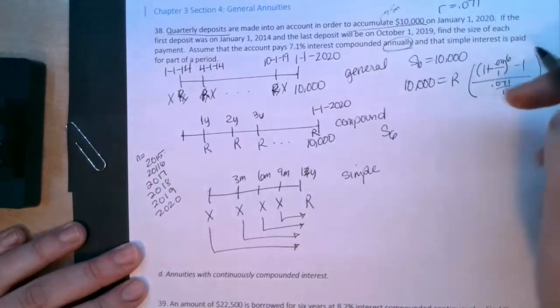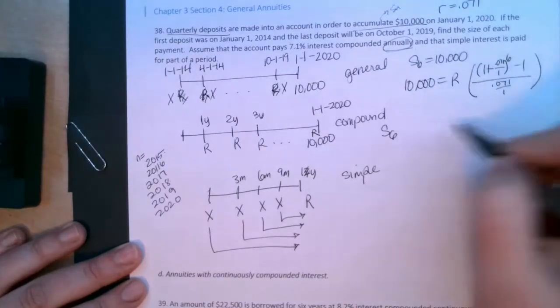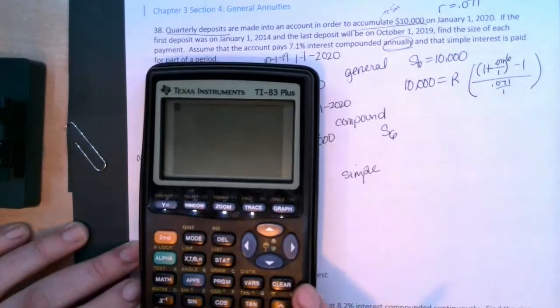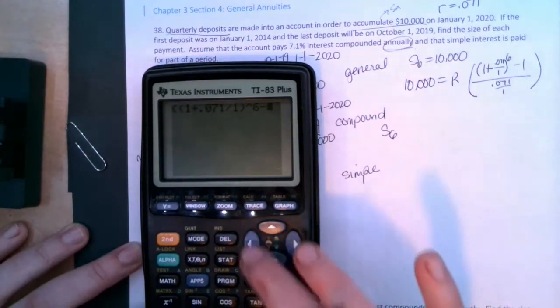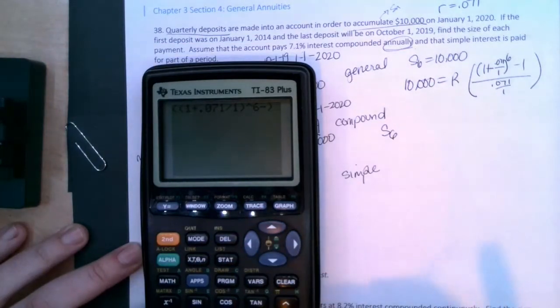We're going to find that coefficient and divide, or you can use the explicit formula. I'm going to do the coefficient and divide, again, for consistency. So 1 plus 0.071 over 1 to the 6 minus 1, divided by 0.071 over 1.